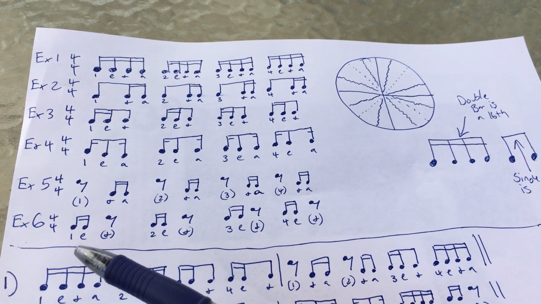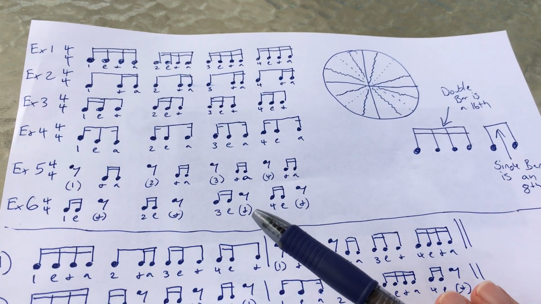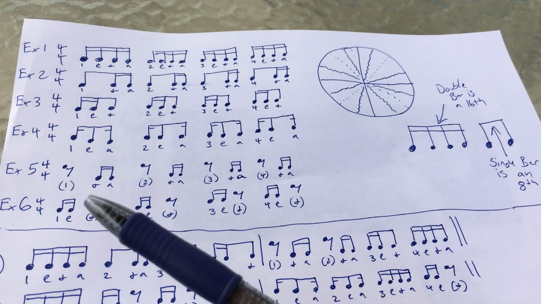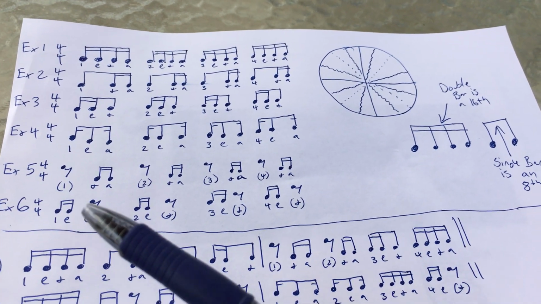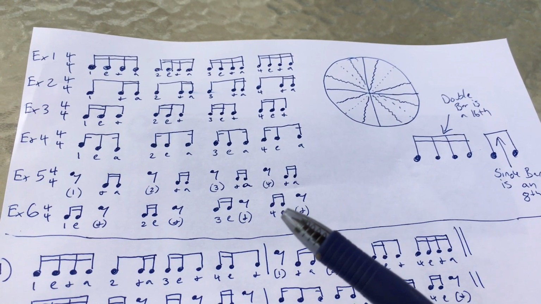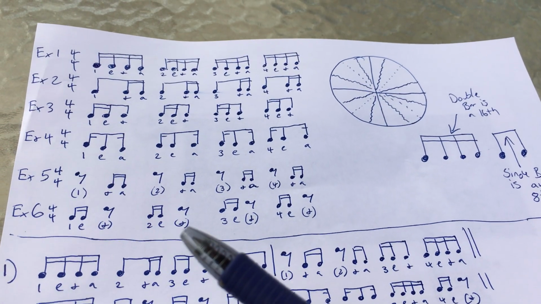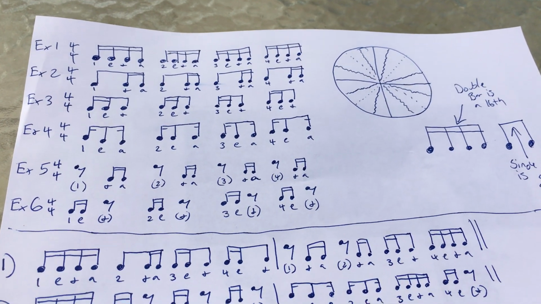Example 6 is going to be tap, tap, tap, tap instead of tap, tap, tap, tap, tap, tap, tap, tap. Now you're going to have tap, tap, tap, tap, tap, tap, tap, tap. 1 E, 2 E, 3 E, 4 E.